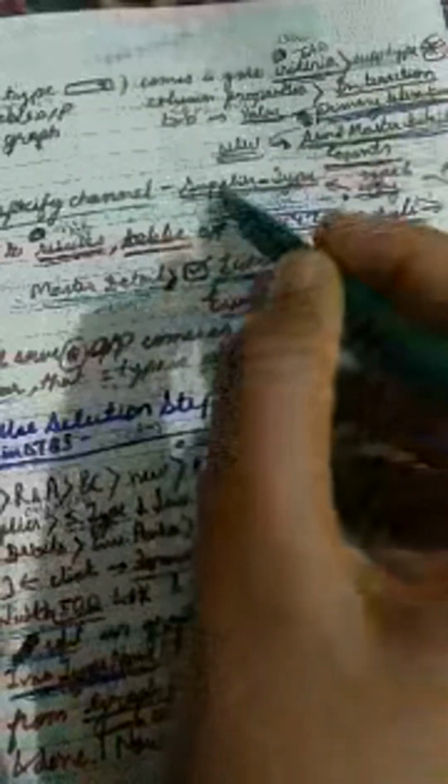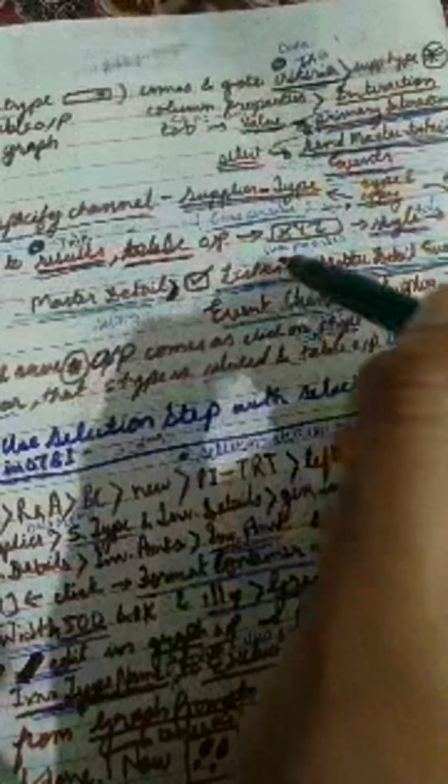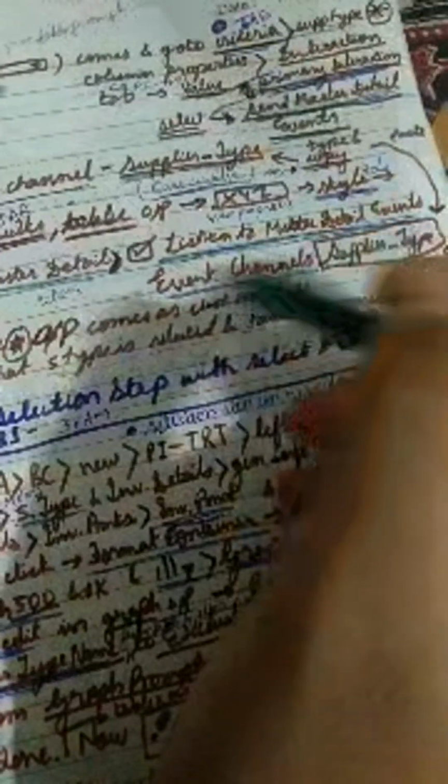In the style tab you will have a master detail section. In the master detail section you have a checkbox called listen to master detail events. You have to make sure this is checked. One is this, which you do in the interaction tab, and the second one is this. And again you have to specify the channel name, event channel. Here it was specify channel, here it is event channel. Same thing, just copy paste. Two things here, two things there: listen to master detail event and event channel. Copy paste this again, and save it.